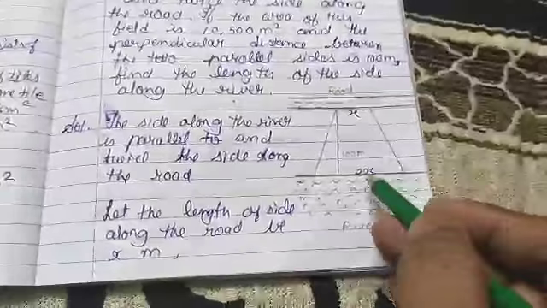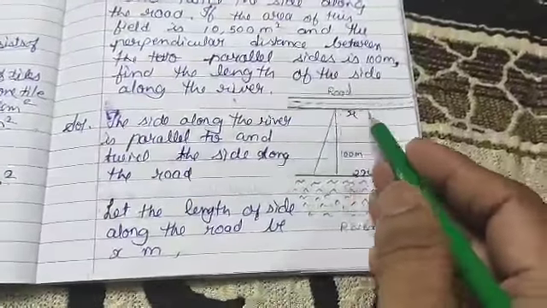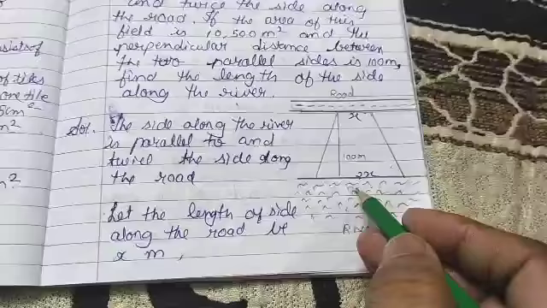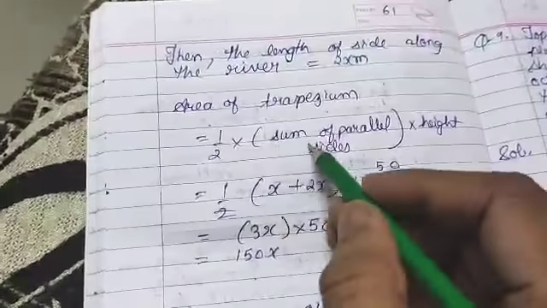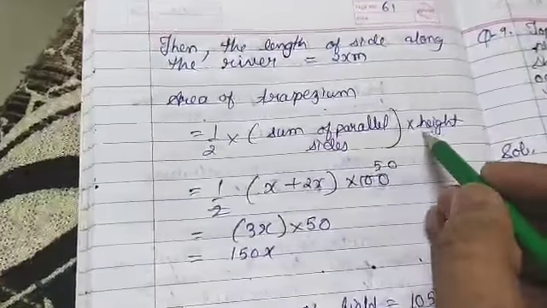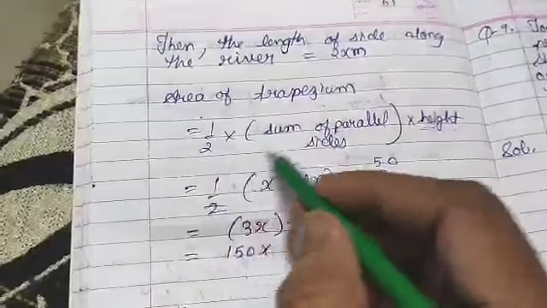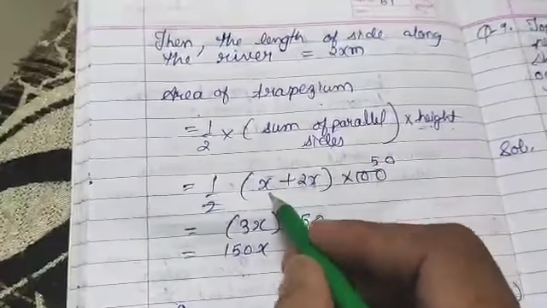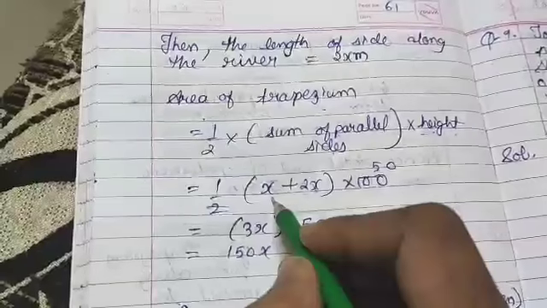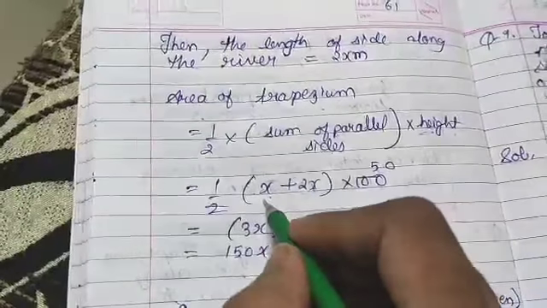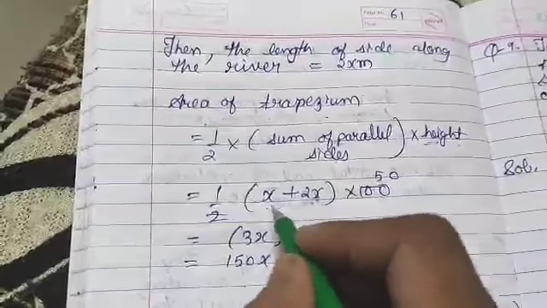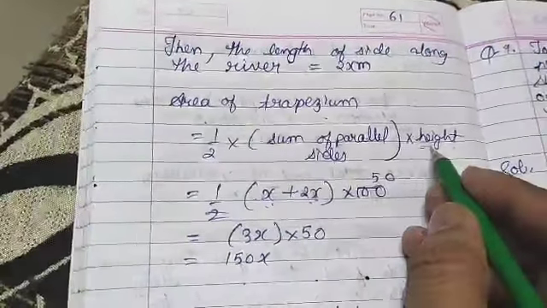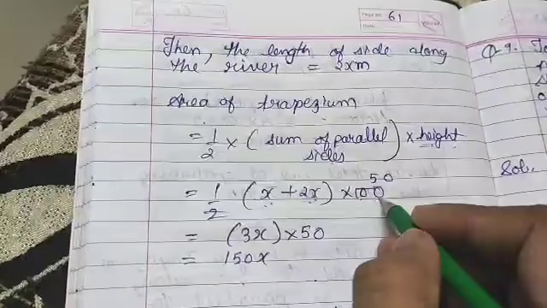So if we take the length of the side along the road to be x, the length of the side along the river will be 2x. Now let us apply the formula for the area of a trapezium, that is half into the sum of parallel sides into the distance between the parallel sides, that is the height. The side along the road is x and the side along the river is 2x, so half into x plus 2x multiplied by the distance between the parallel sides, 100 meter.